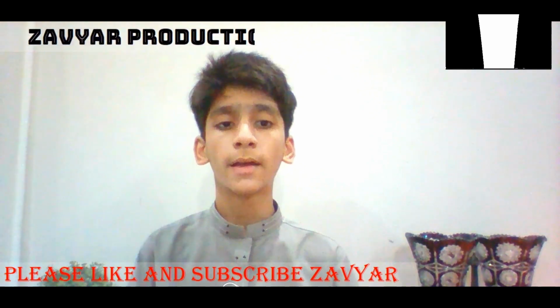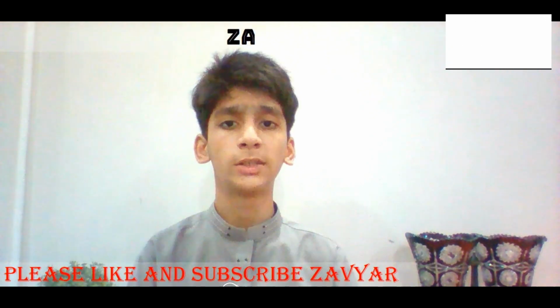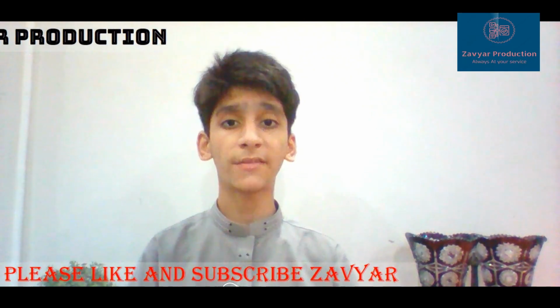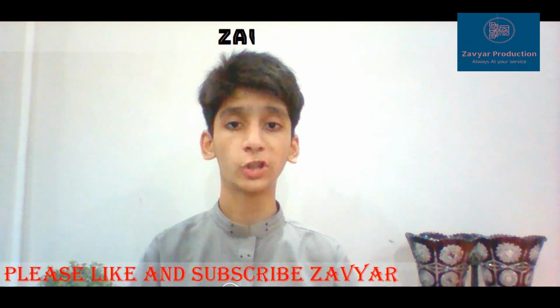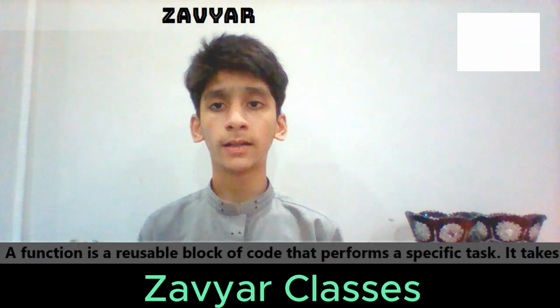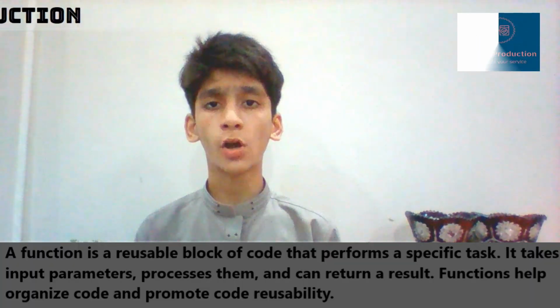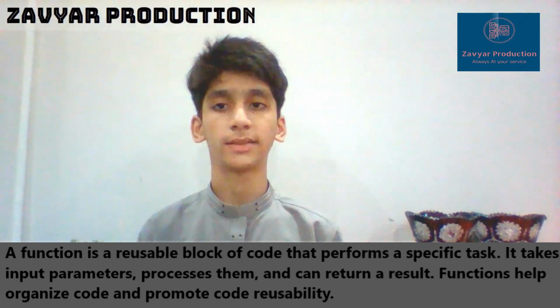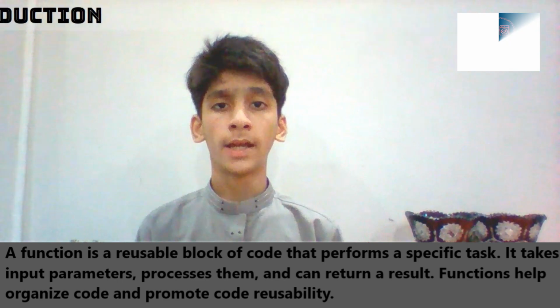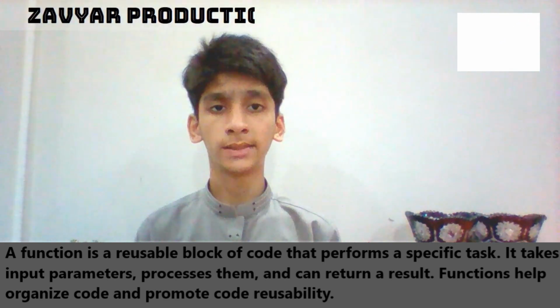In programming, a function is a group of statements that perform a specific task. They help us divide a large program into smaller chunks. A function is a reusable block of code that performs a specific task. It takes input parameters, processes them, and can return a result.